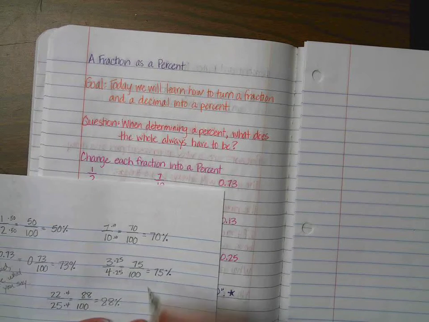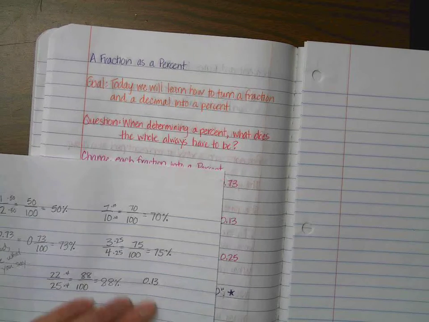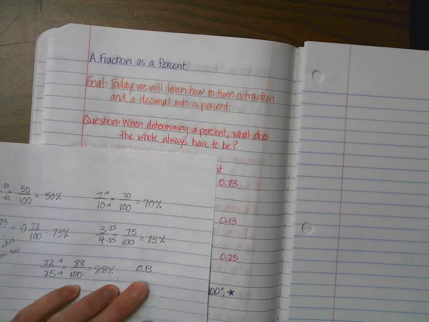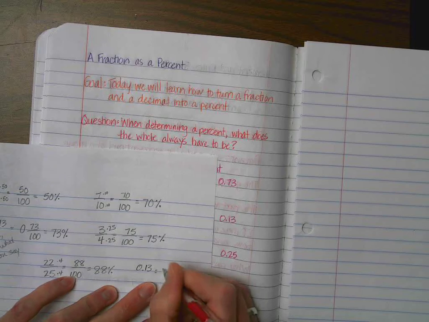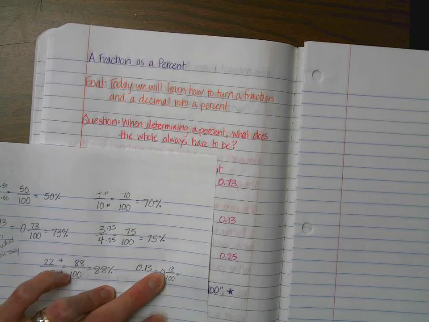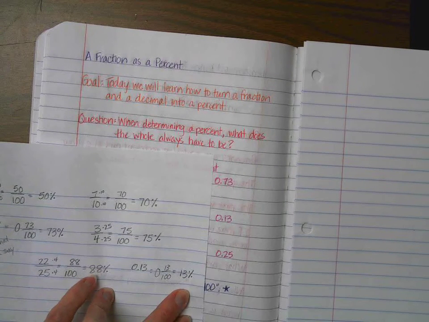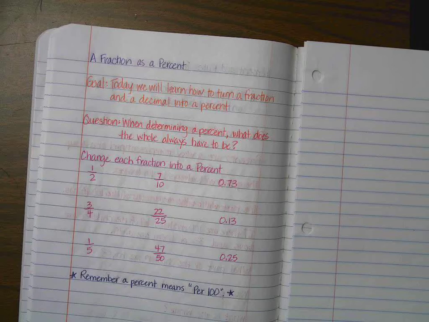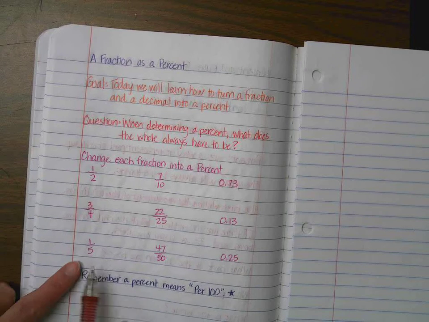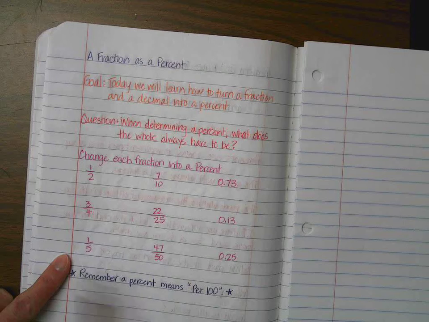The next one that we have is 0 and 13 hundredths. So again, with the decimals, you read them out loud and write what you say. So 0 and 13 hundredths. And then you take whatever is the numerator and write it as a percent. So 13%. Okay? All right, that's all I'm going to help you with on those practice problems. So I'm leaving you to do 3 more by yourself.